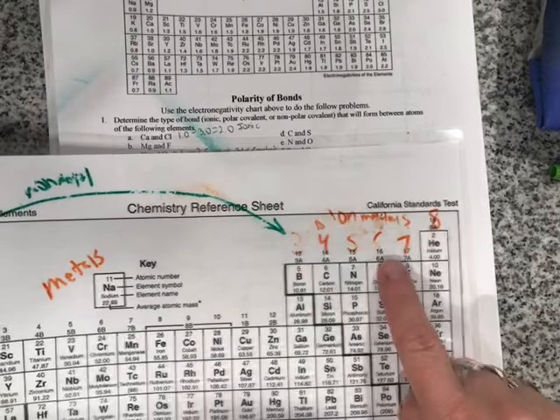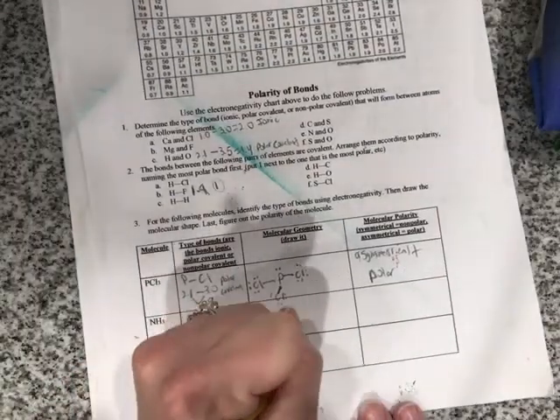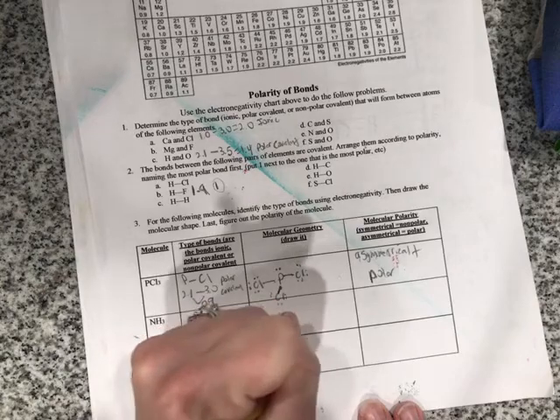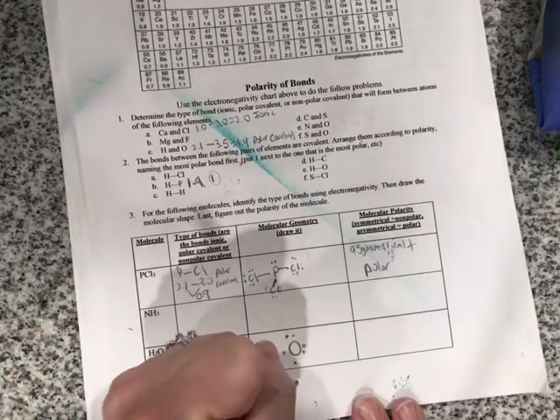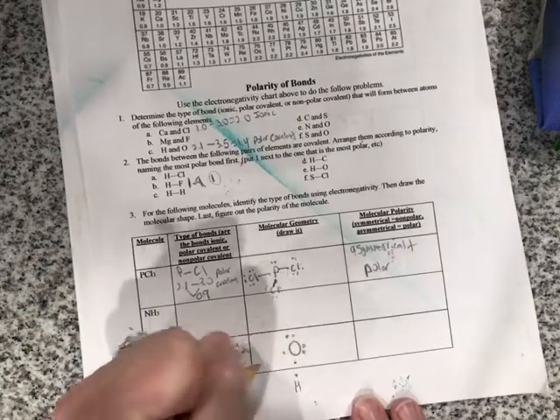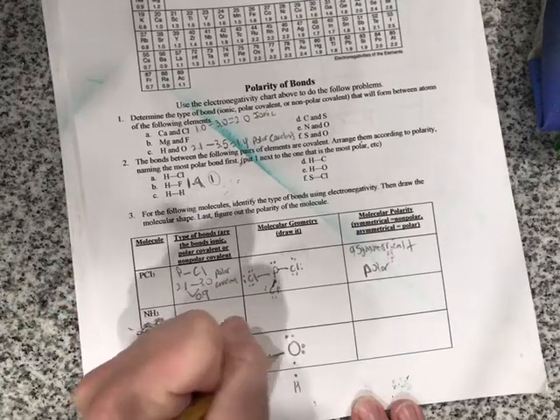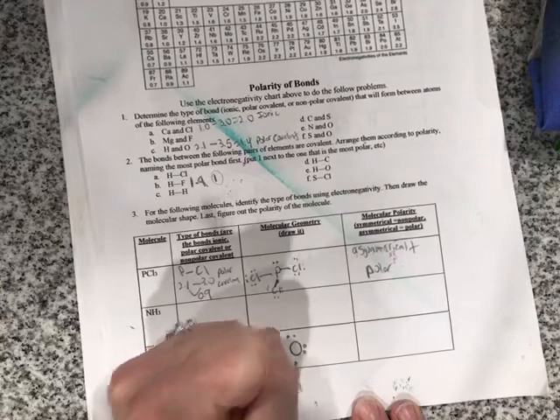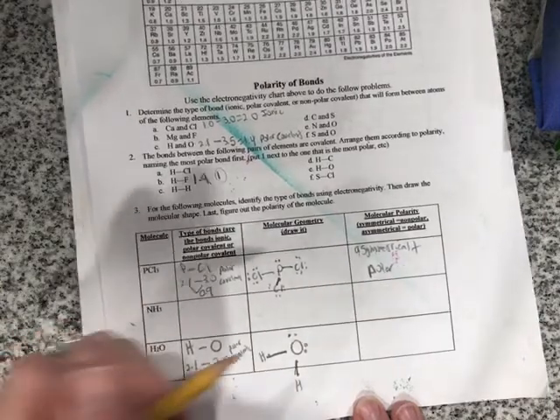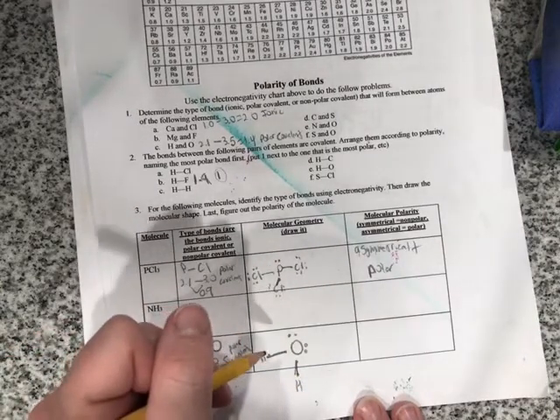Oxygen has 6 valence electrons, and hydrogen has 1 valence electron. So oxygen has 1, 2, 3, 4, 5, and 6. And then hydrogen each has its 1. I'm going to put them near where they're found, so like that, near where there are electrons that could bond. So that's going to be basically my shape. Okay, so that would be correctly drawn. There's ways that I talked about in class about the incorrect ways to draw this.